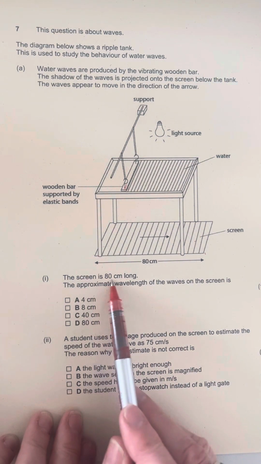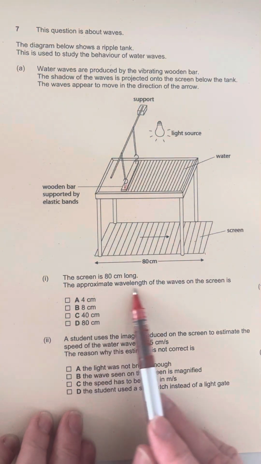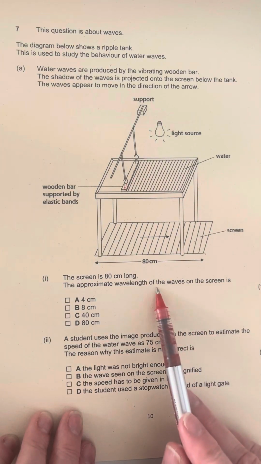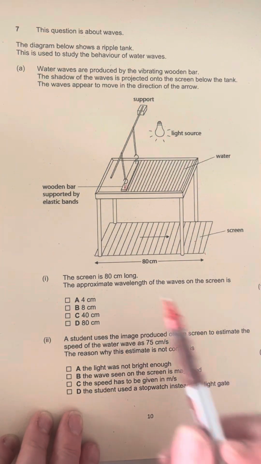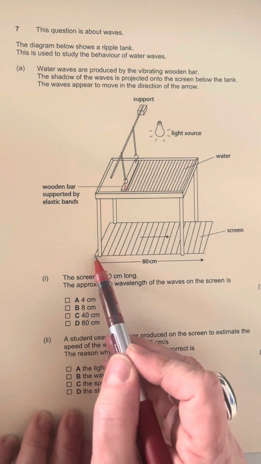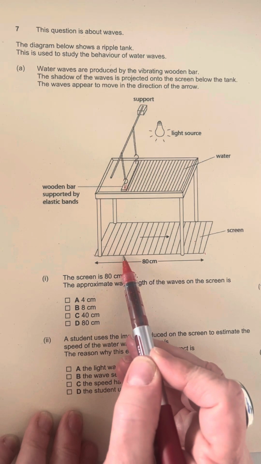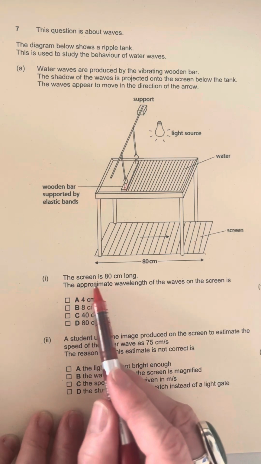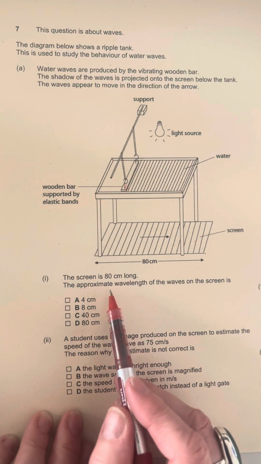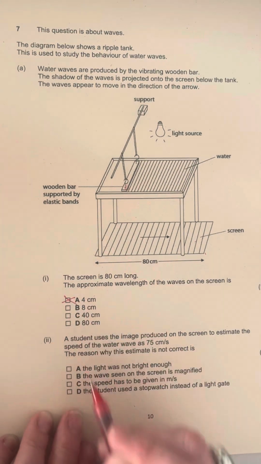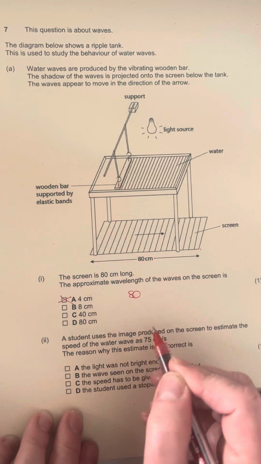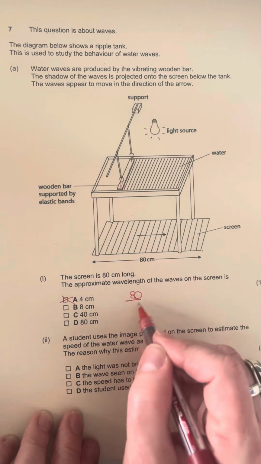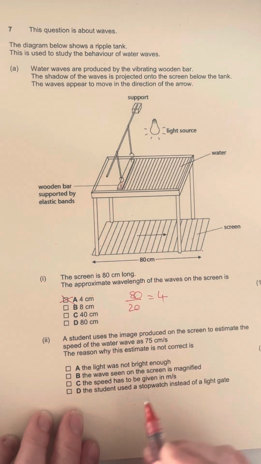So the screen is 80 centimetres long. The approximate wavelength of the waves on the screen is, so here we need to count how many waves we've got. So 1, 2, 3, 4, 5, 6, 7. And I think we count up to 20. So the screen is 80 centimetres long and there are 20 waves. Each of those waves is 4 centimetres long. 80 is all those waves, there are 20 of them, so each has got a wavelength of 4 centimetres.